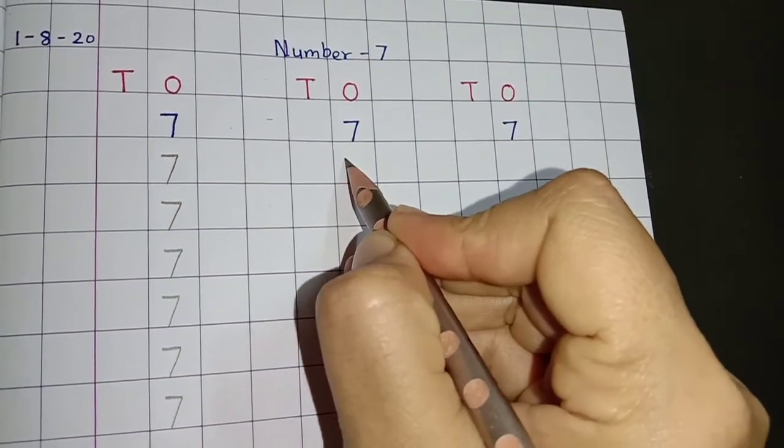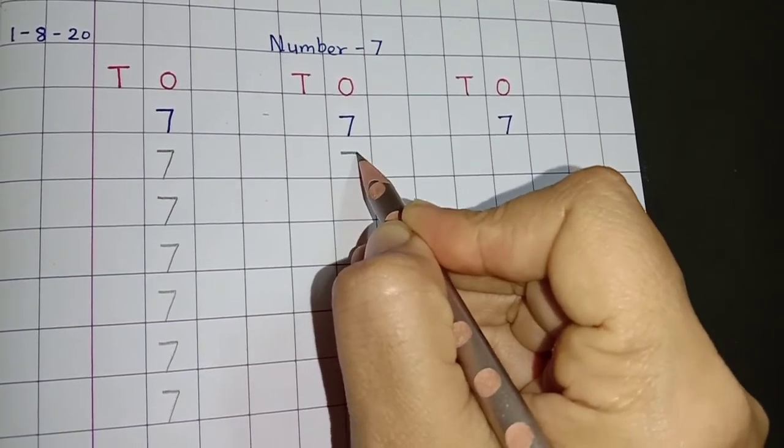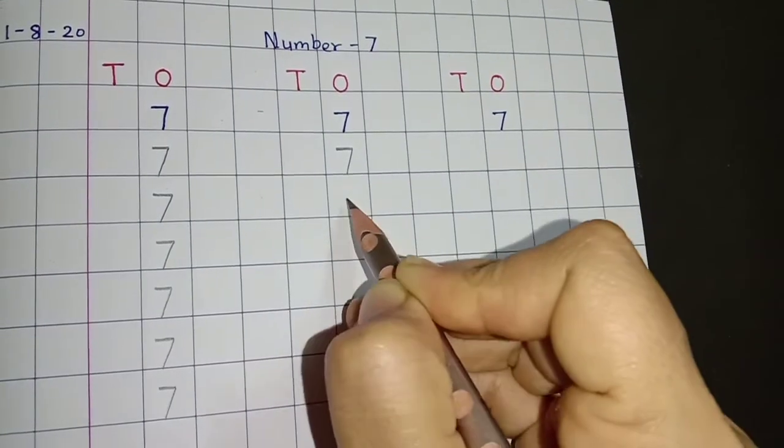Start from the middle of the box. Slanting line, slanting line, touch the blue line.